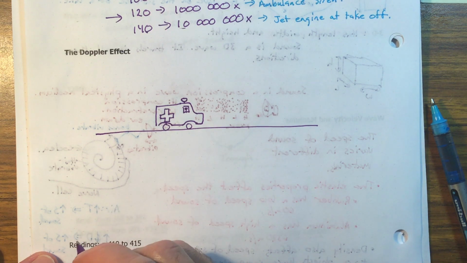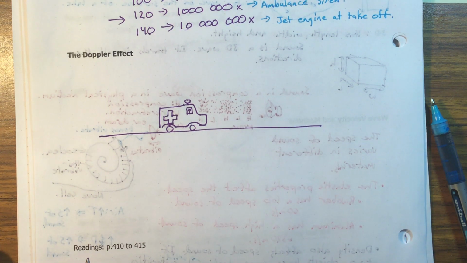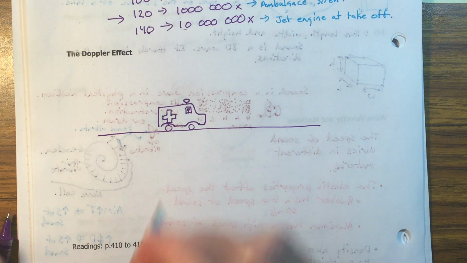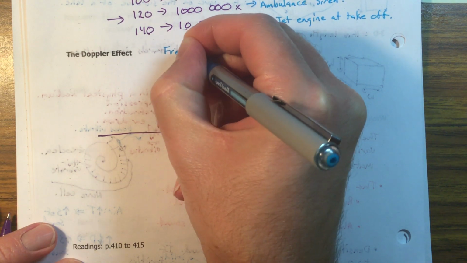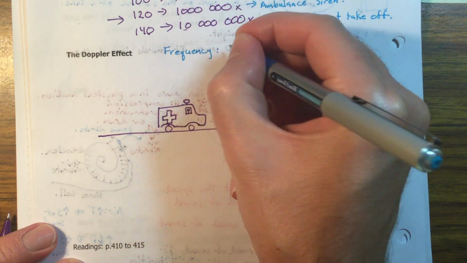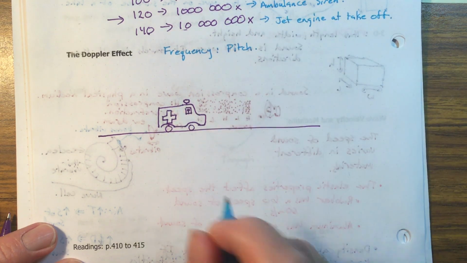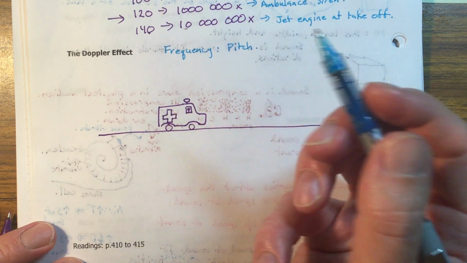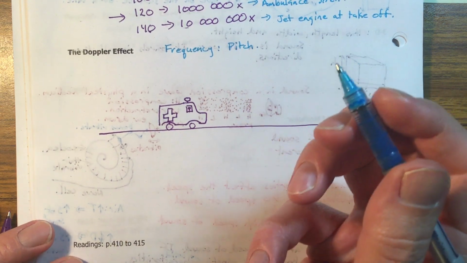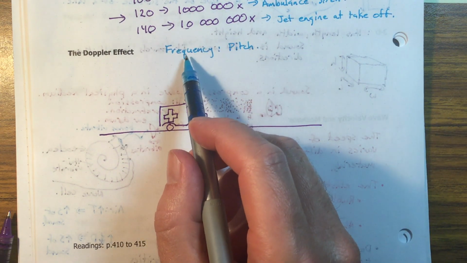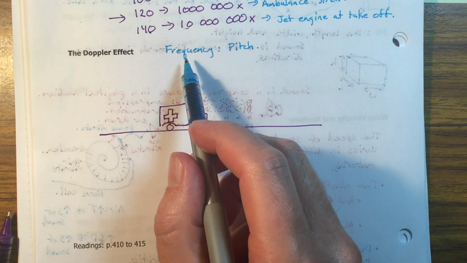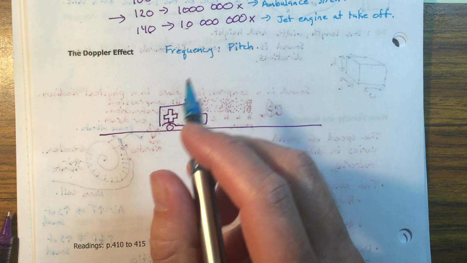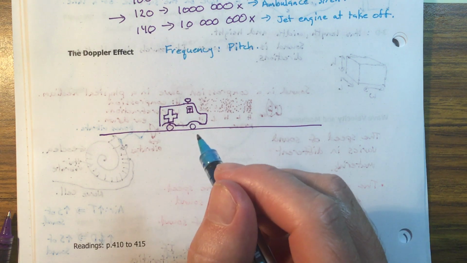The ambulance has a siren. Now, that siren has a frequency. Frequency we refer to as pitch. A high frequency and a low frequency, so those are different frequencies. High frequencies have high hertz levels, like 2, 3, 4,000 hertz. Low frequencies, 20, 30, 40, 100 hertz.